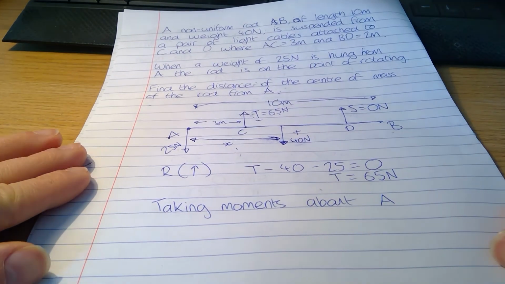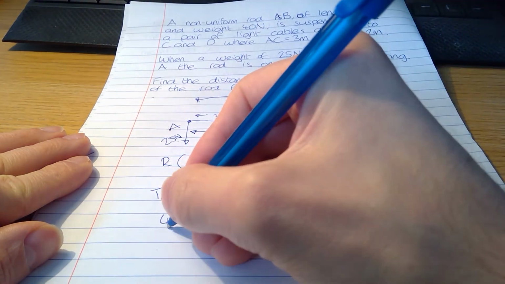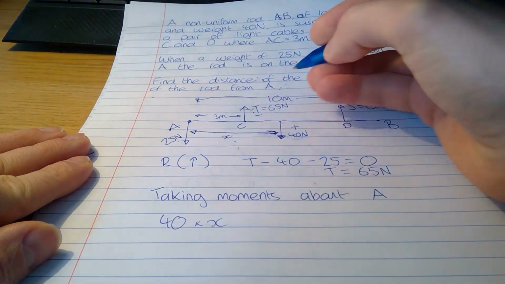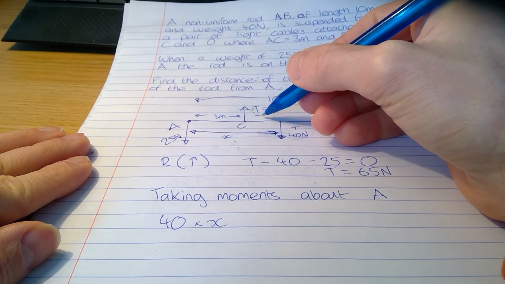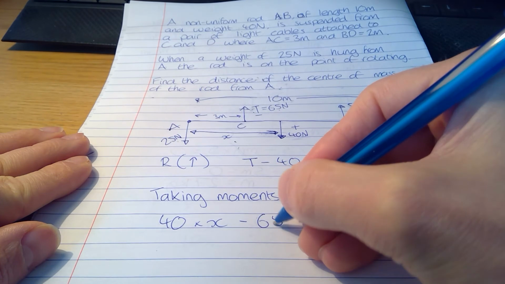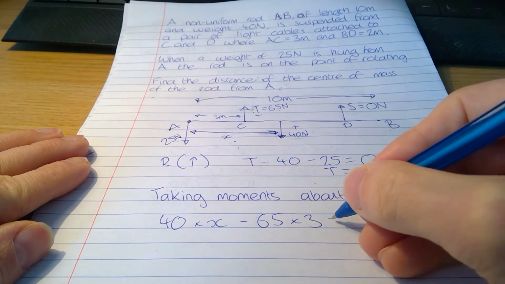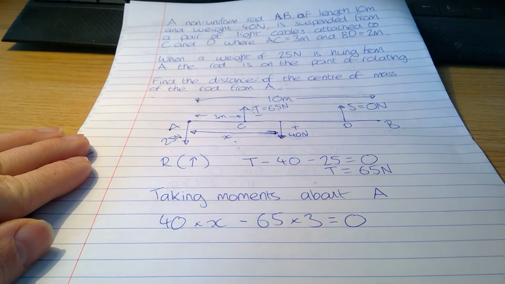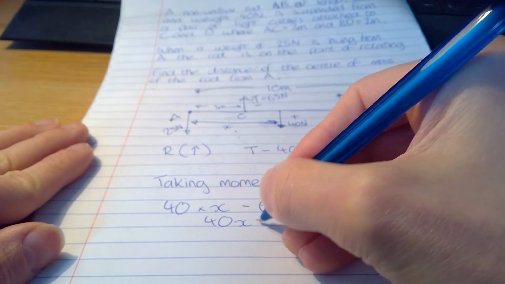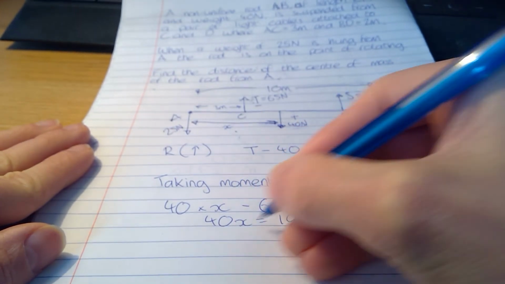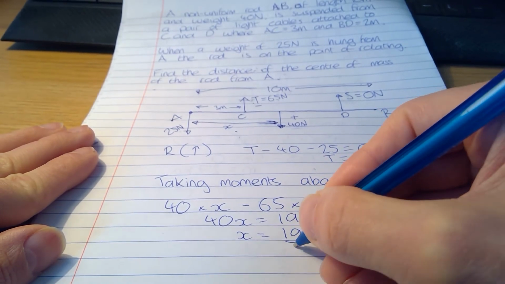So taking moments about A, saying the 40 newton force by the positive moment, so that's 40 times X. The 65 newton force, the tension in this cable, will have a negative moment, so I'm going to subtract 65 times 3, and because it's only on the point of rotating, that needs to equal 0. It's still actually in equilibrium. So we get an equation of 40x is equal to 195. So to get what x is, I just need to do 195 divided by 40.